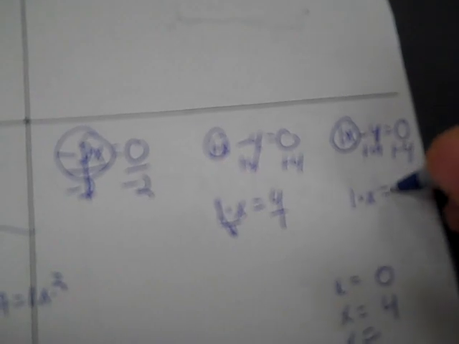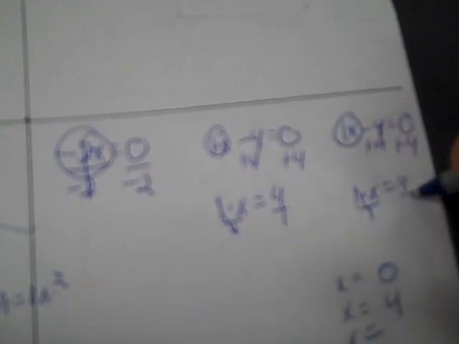And now here I plus 4, 0 plus 4 is 4. And then divide by 1, and I'm still at 4. Okay. Plus 4, 0 plus 4 is 4. 4 divided by 1 is 4. So those are your 3 answers. Now, 2 of them are the same. That's okay.